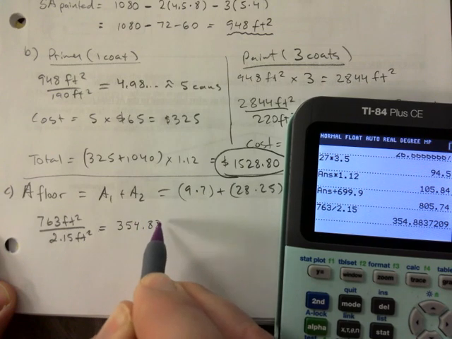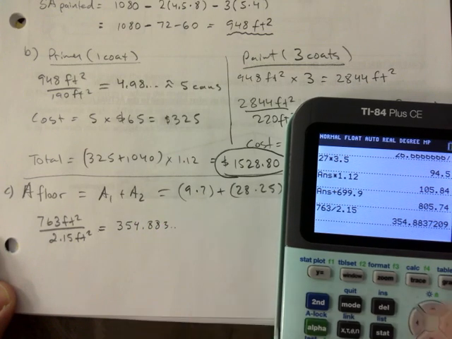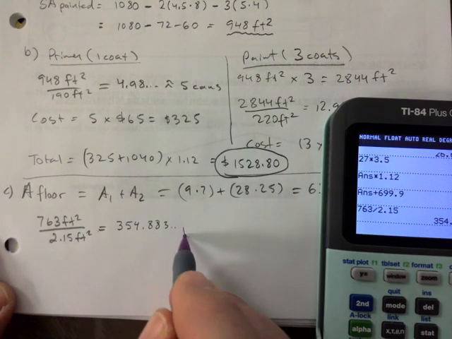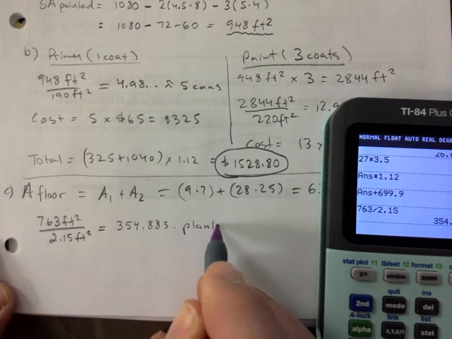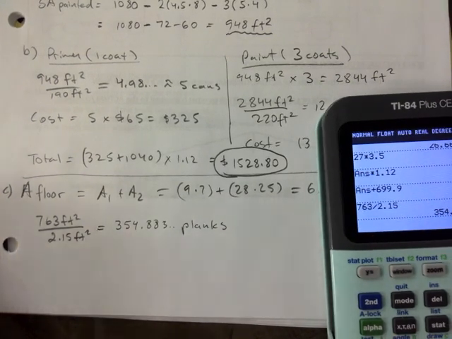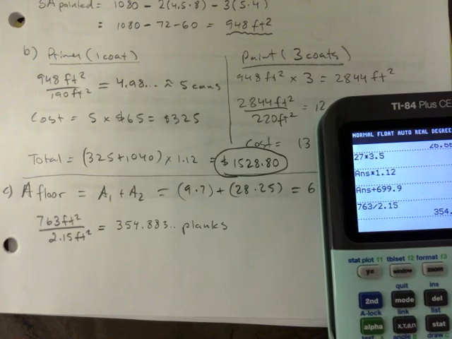354.883 and something. I'm not going to round yet. Where I'm going to round is when it comes to the box, right?